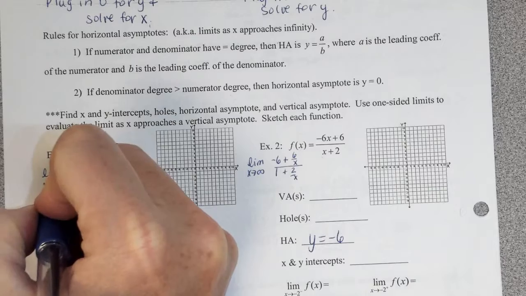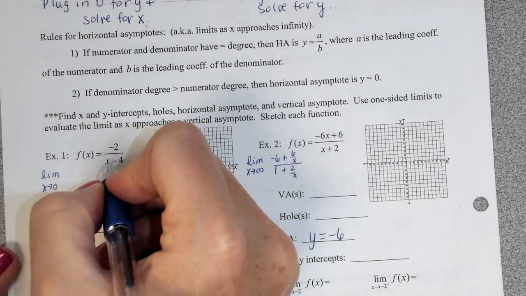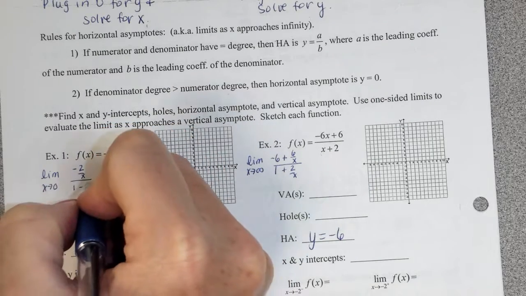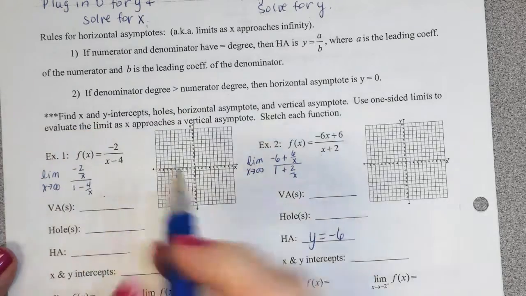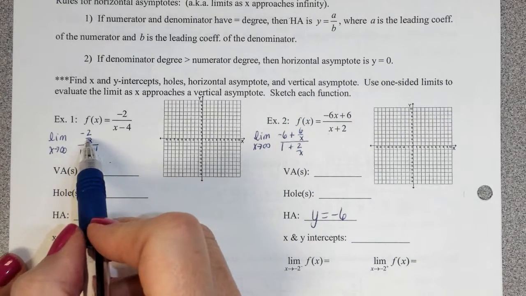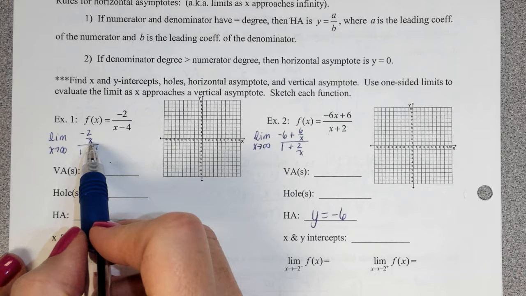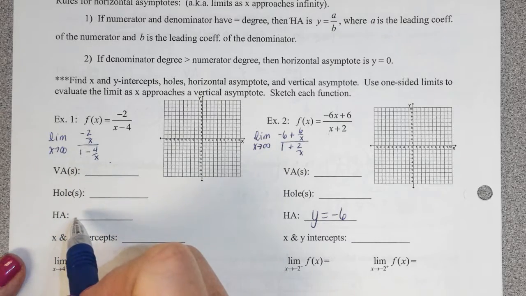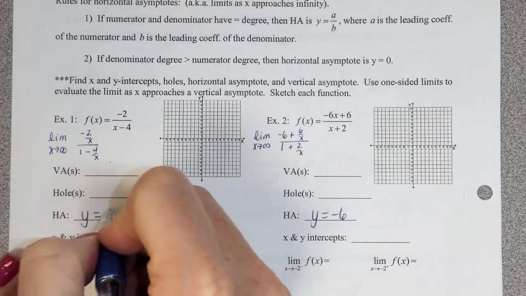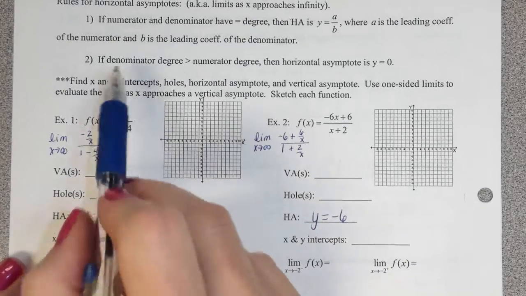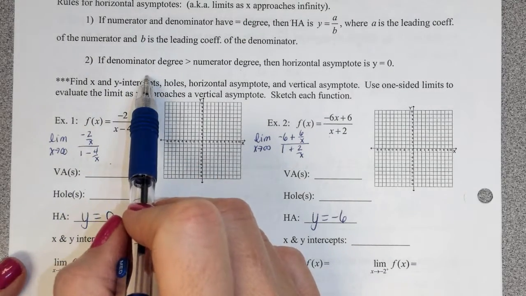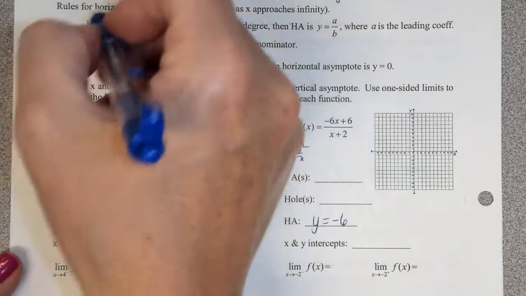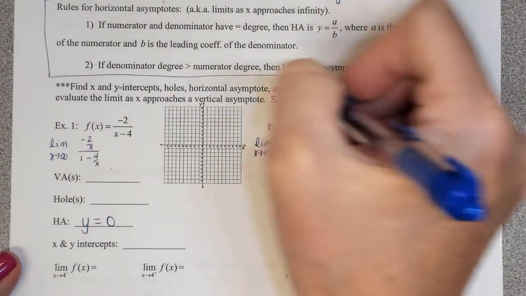The limit as x approaches, oops, I meant infinity. I would go ahead and divide by x. So I'm going to have negative 2 over x. X over x is 1 minus 4 over x. So if I plug in infinity now, what's negative 2 over infinity? 0. And then 4 over infinity. So I'm going to have 0 divided by 1, which is just 0. So now we know that these asymptote rules, they do work, okay? So you can do whichever you want, like I said. Either find these limits to find your horizontal asymptotes or know these rules.